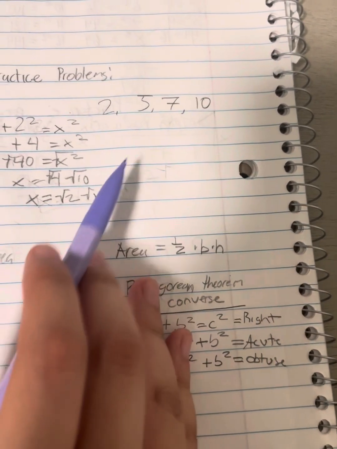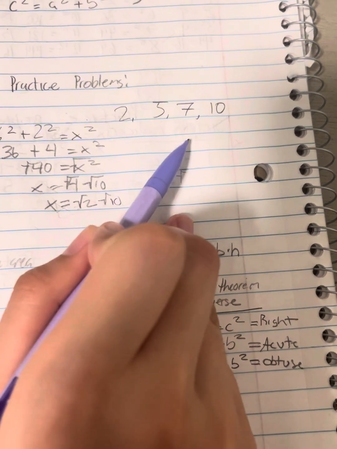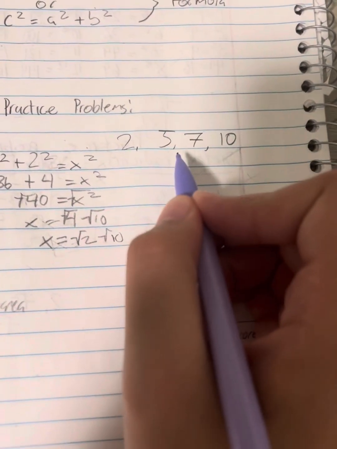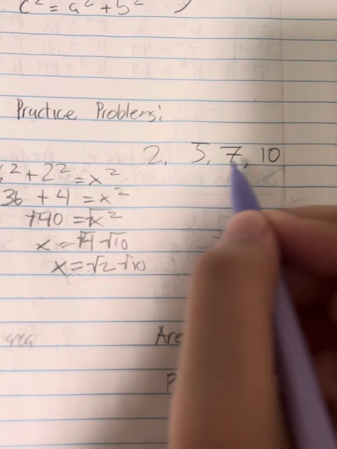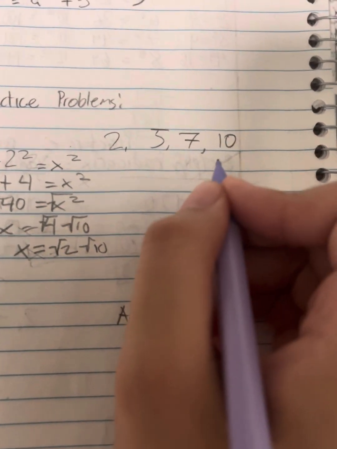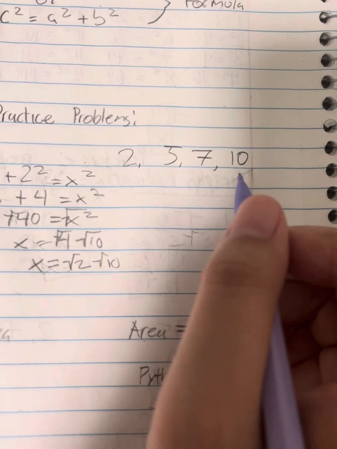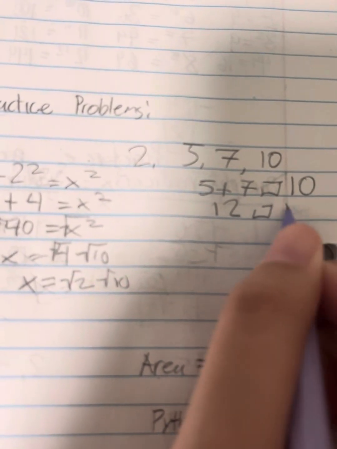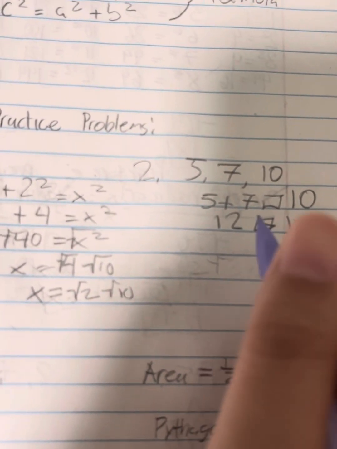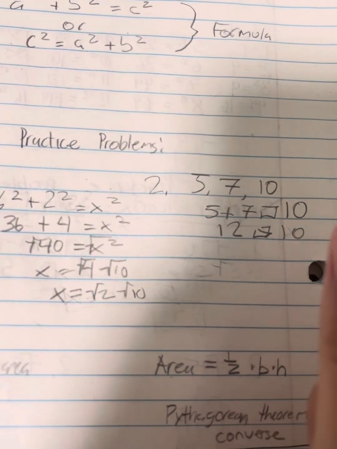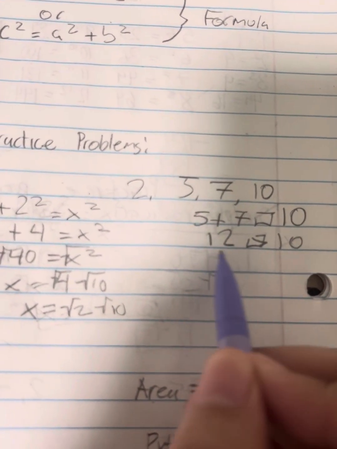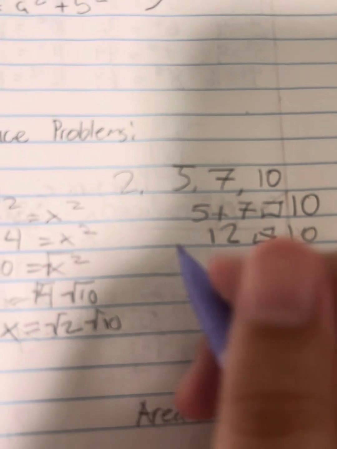I'm trying to figure out if this is a right, acute, or obtuse triangle. And by doing that, we add these numbers together and see if it equals 10 or if it's greater or less than 10. So 12 is greater than 10. Now we're going to square it.